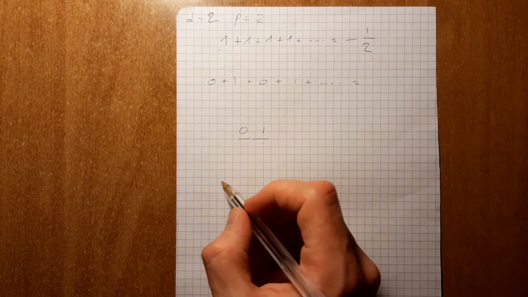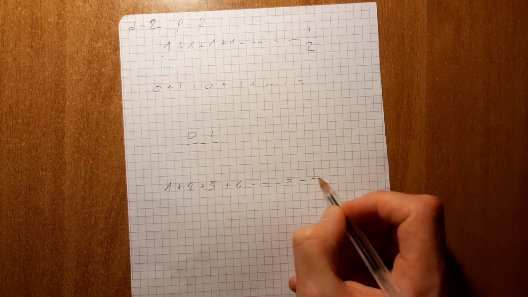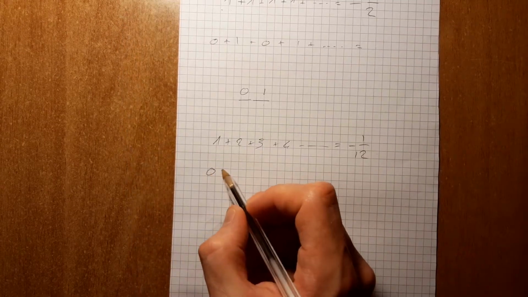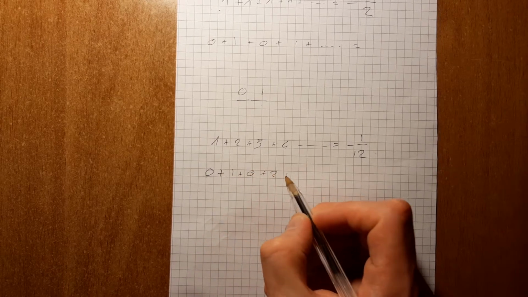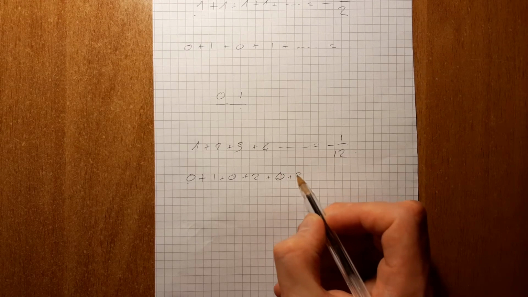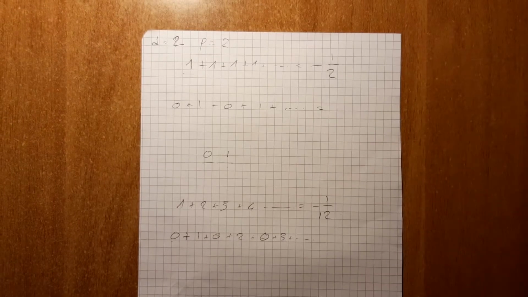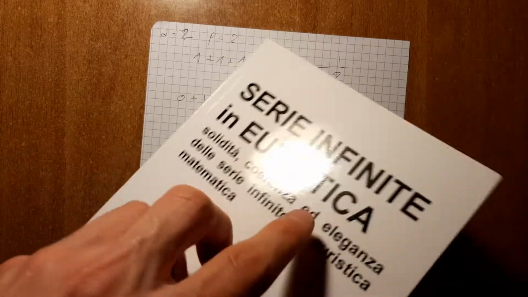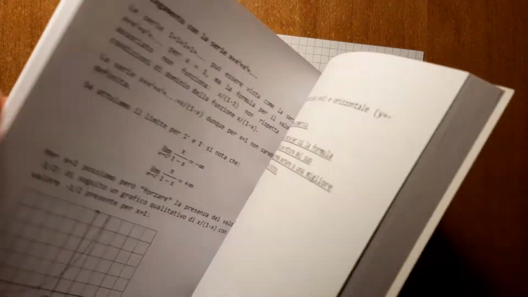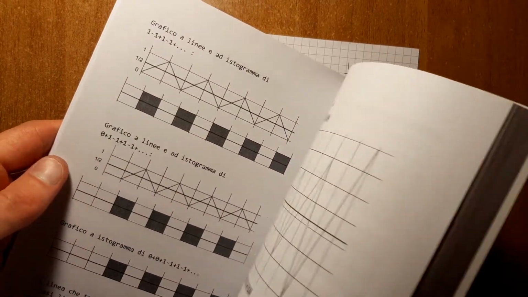0, 1. The same thing will be, for example, with 1 plus 2 plus 3 plus 4 and so on, minus 1 over 12. The question is, what gives the series 0 plus 1 plus 0 plus 2 plus 0 plus 3 and so on. I explain this in this book, which is also available in English. Now I will search the chapter where I explain this.